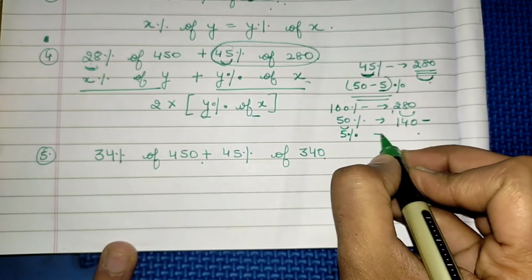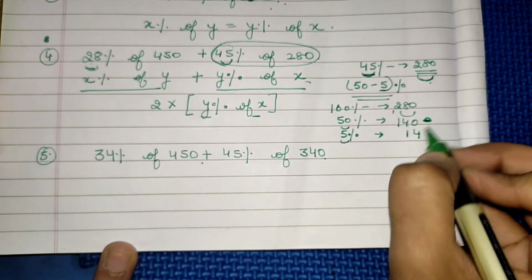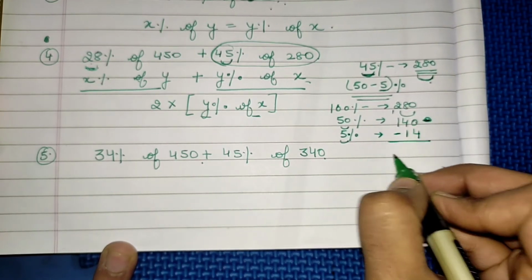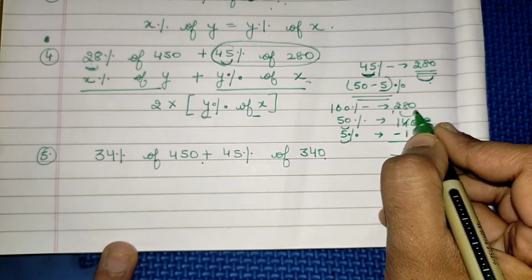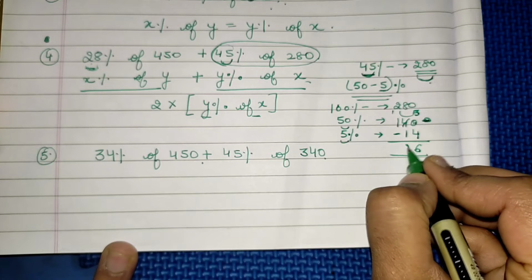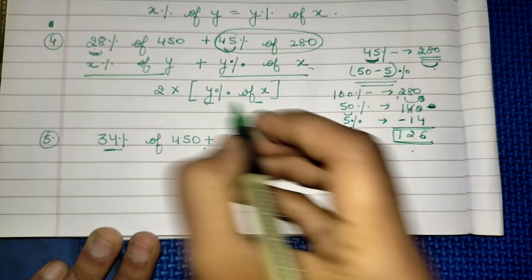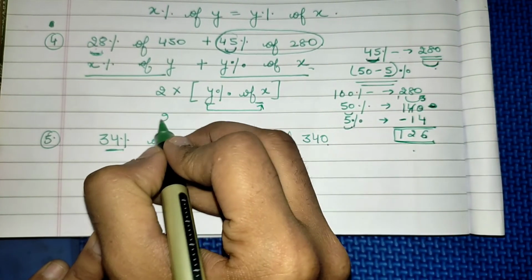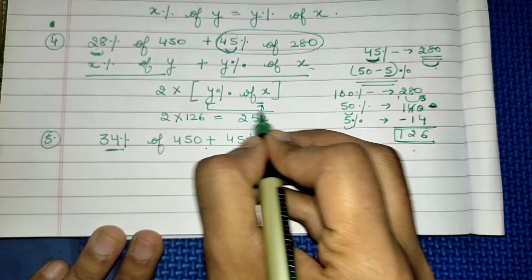Minus, if this is 50%, then next I have to find out 5%. So 5% will be equal to what? 5% will be equal to 14. Then if I do the subtraction, 10 minus 4 will be 6, 4 minus 4 will get cancelled out, 3 minus 1 will be 2, and it will be 1. Okay, so now 126 is the answer of this part. So what will be the answer of my total part? My total part will be 252.